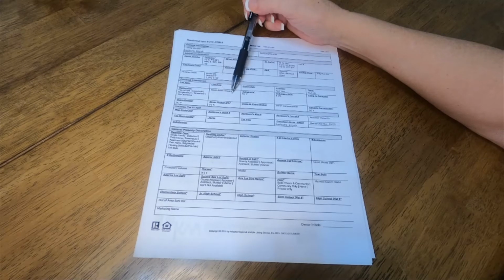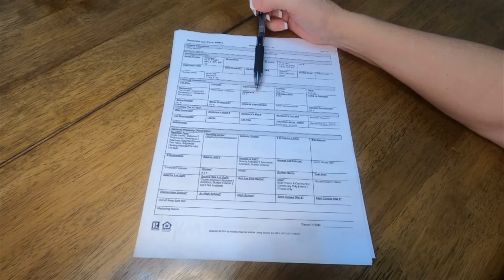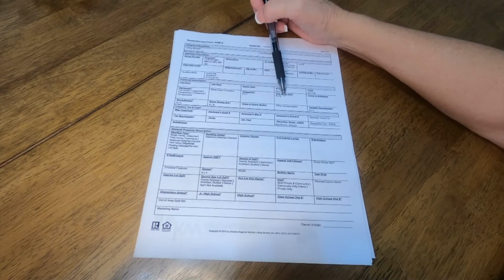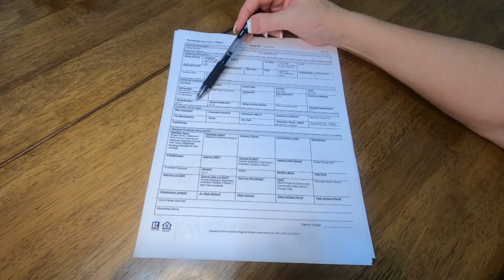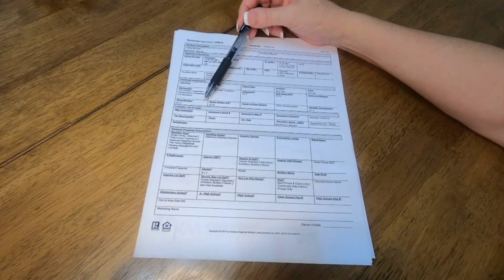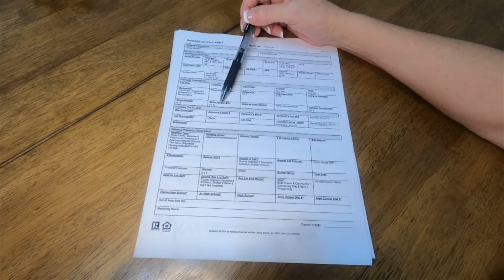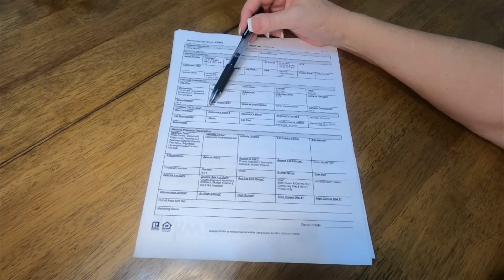If it was a timeshare, you would list the weeks available. The sub-agents, if you choose to work with a sub-agent, you would select yes and what amount of money you're going to be compensating the agent. Now typically we use this one here called the buyer broker. This is the amount that's listed in the MLS that you're willing to pay a buyer's agent to represent a buyer that they bring to buy your home.